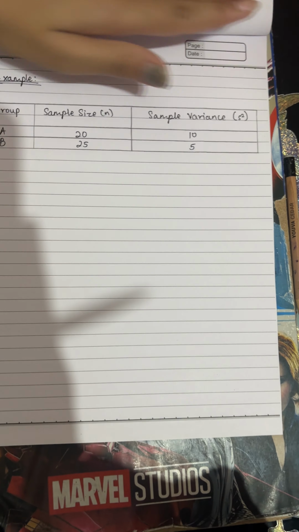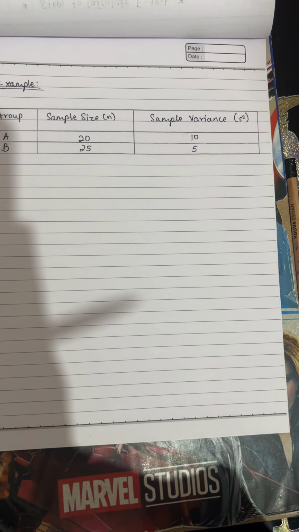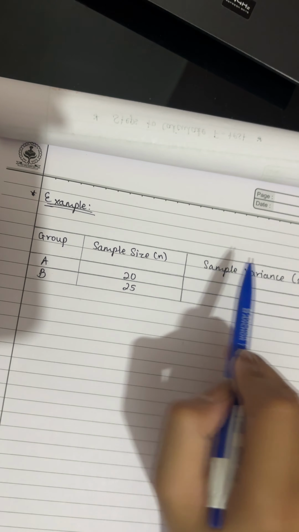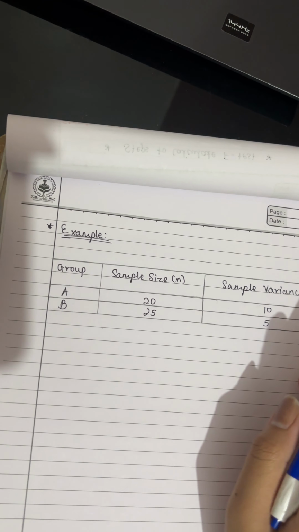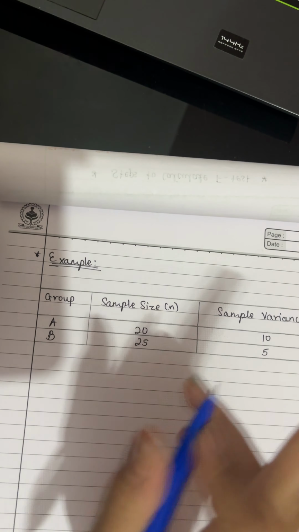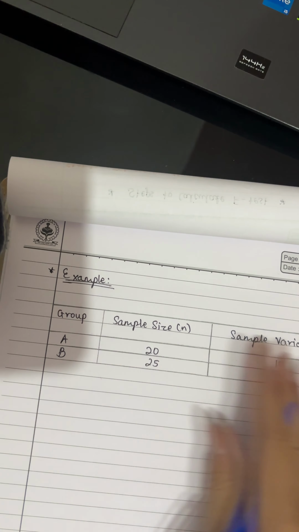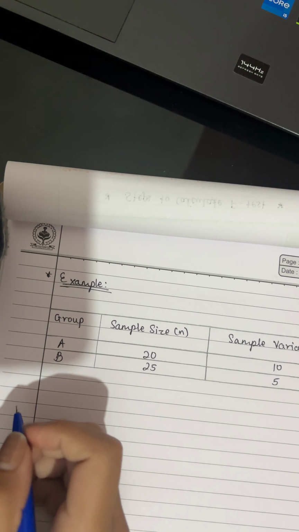And the next is an example. So we'll be looking at this example by solving it. Now in this we have sample size and sample variance, where the sample size is n and the sample variance is s square, as they have given. Then we are going to compute the F statistic, starting from step 3. Step 2 is collecting the data. We have collected the data, and from step 3 we compute the F statistic.